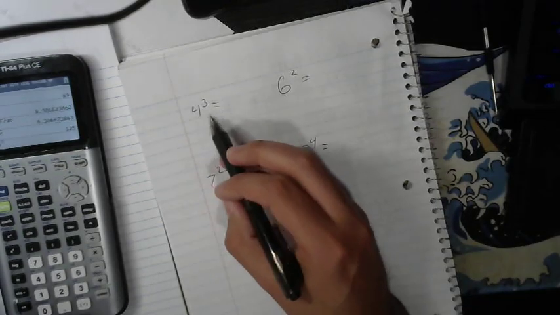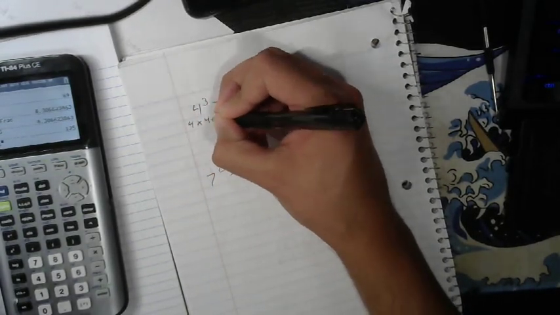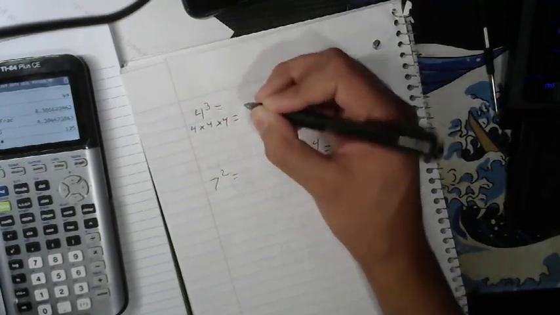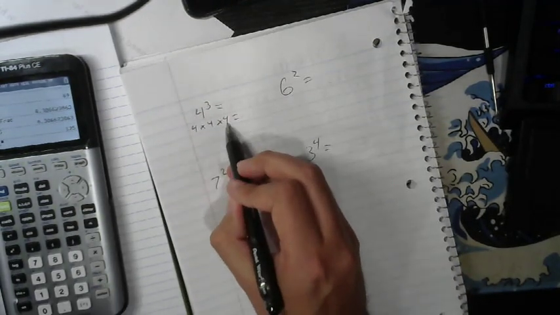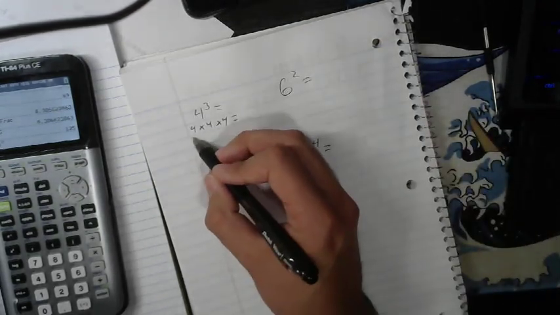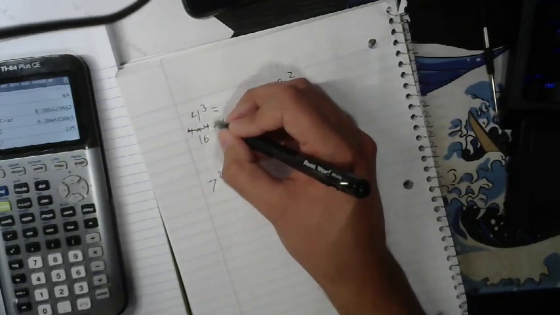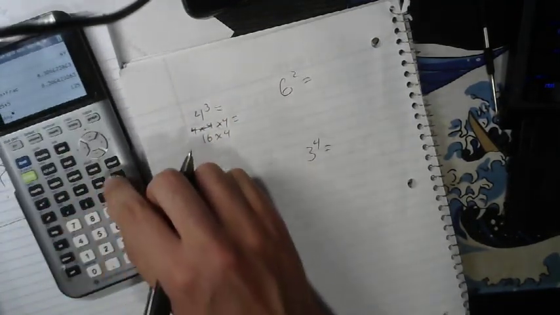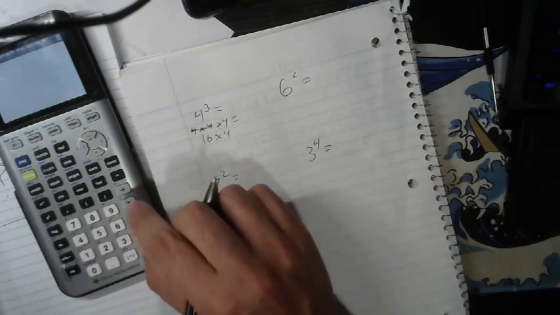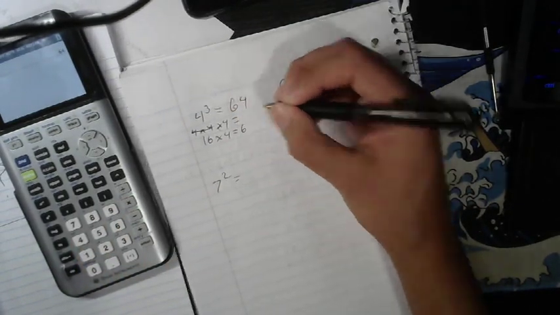Okay, so let's do this one first. 4 to the third power is 4 times 4 times 4. Notice there's 1, 2, 3 4s there. You're multiplying them all together. That is 4 to the third power. 4 times 4 is 16. Now you got rid of that. Times 4 one more time. If you have a calculator handy, 16 times 4, 64. And that's your final answer for that one.